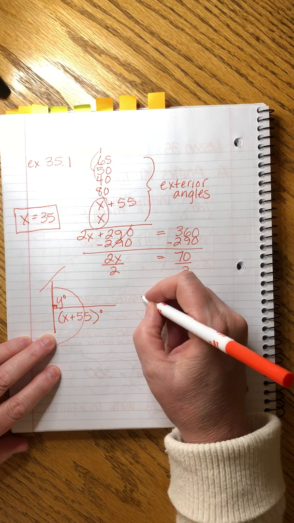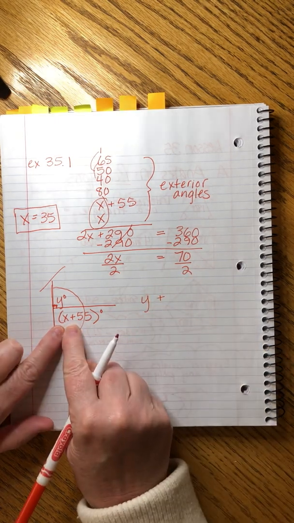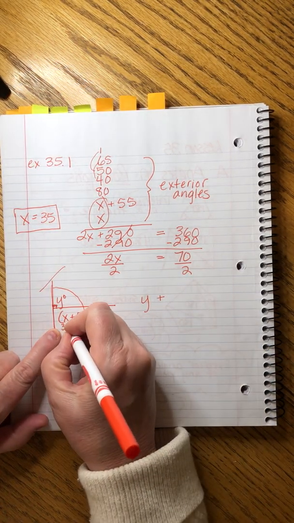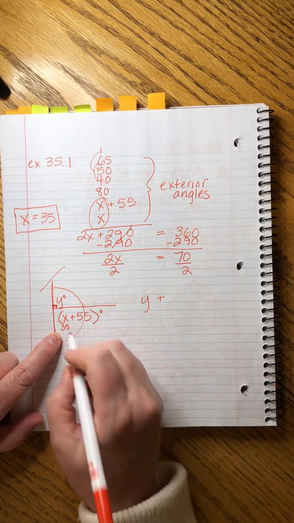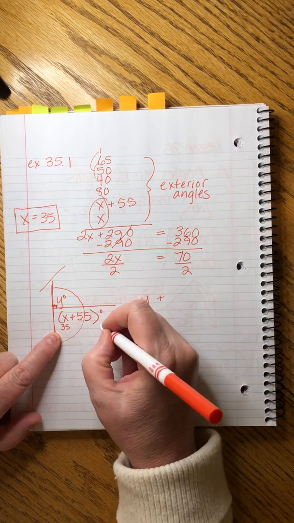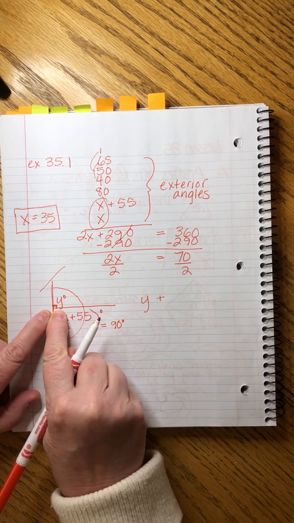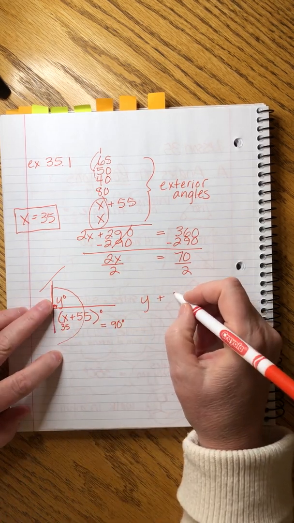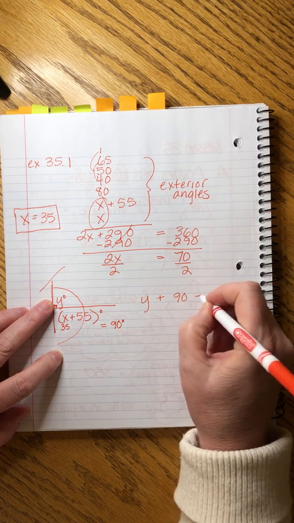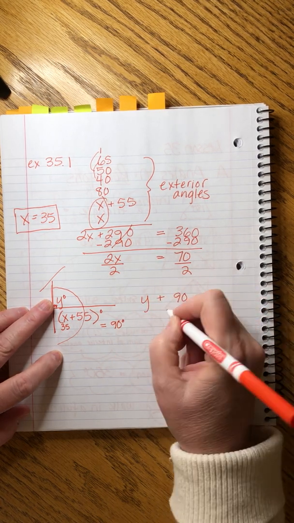So I'm going to say y plus, and now I can fill in a value for this, right? 35 plus 55 equals 90 degrees, as I suspected. So y plus 90 equals 180.